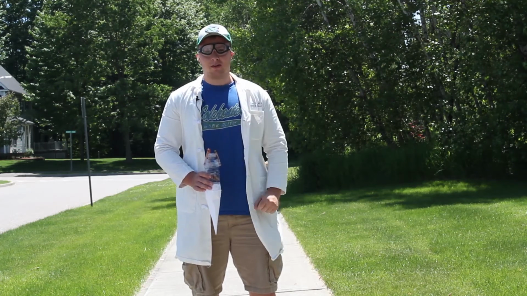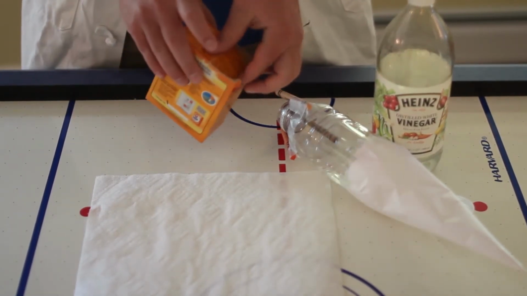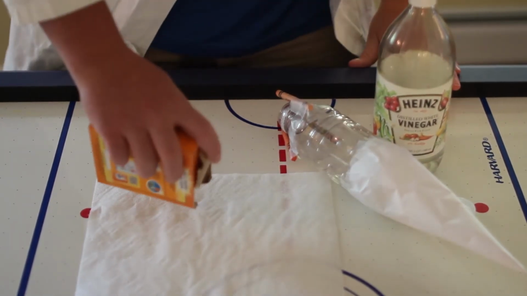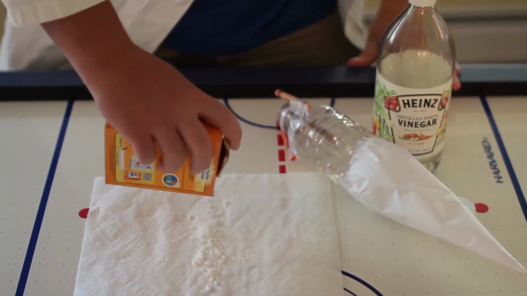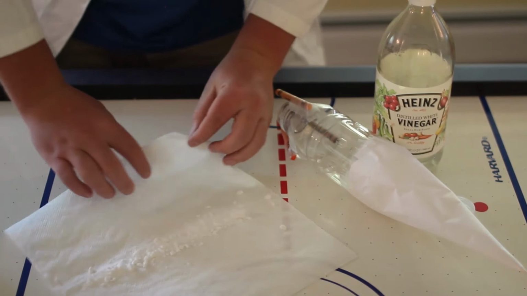Now, let's get started. So what I'm going to do is take this baking soda and pour it into the paper towel. Then, I'm going to roll it up, like so.